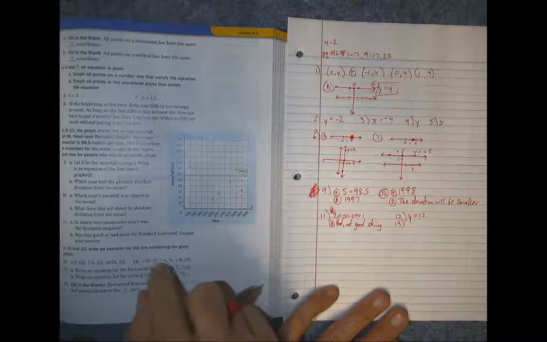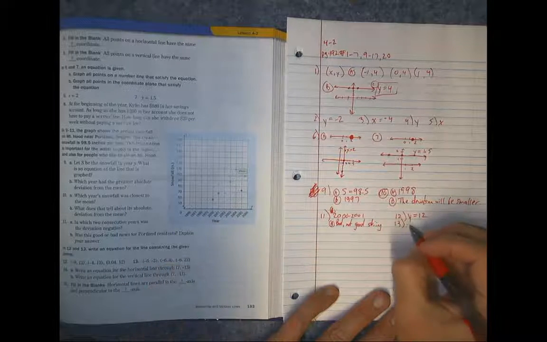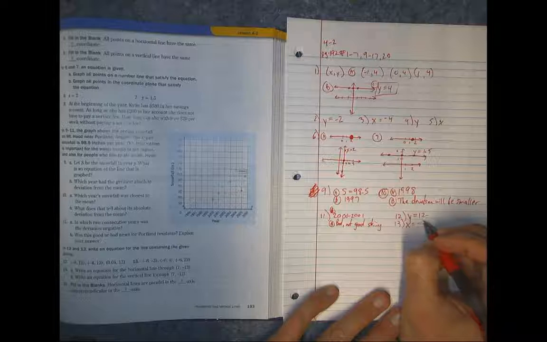So 13, what's not changing? The x value is not changing. The y value changes, the x does not. So this is x equals negative 6.